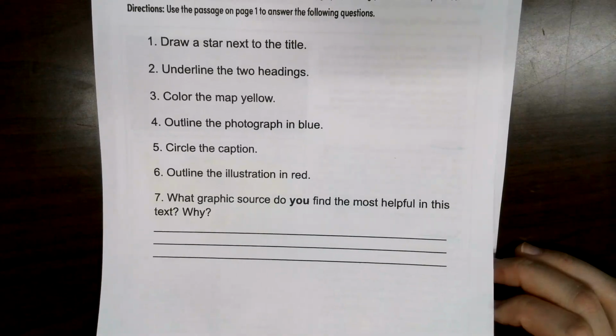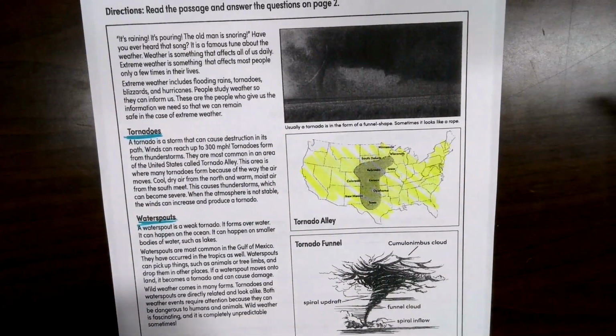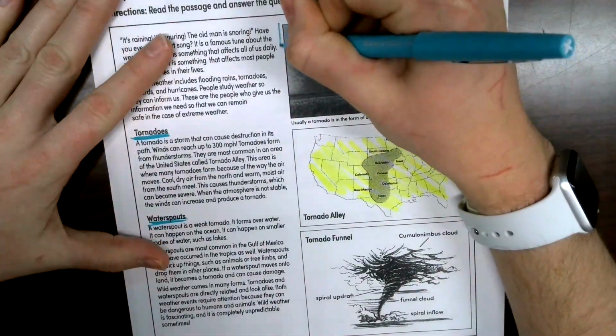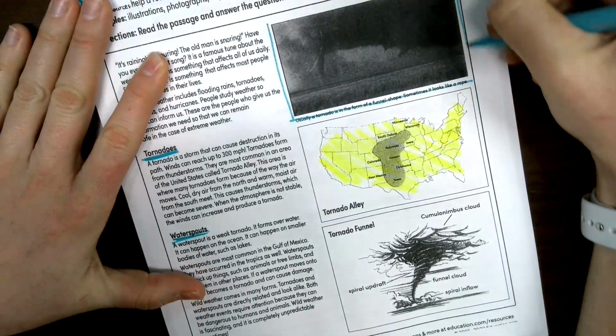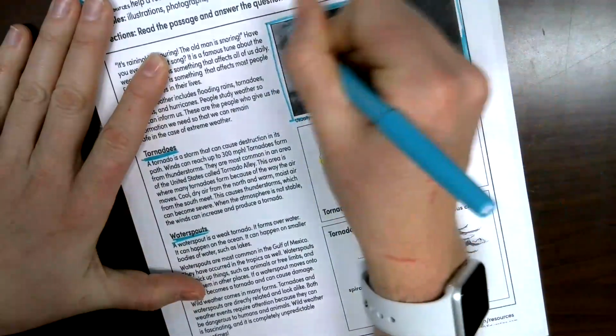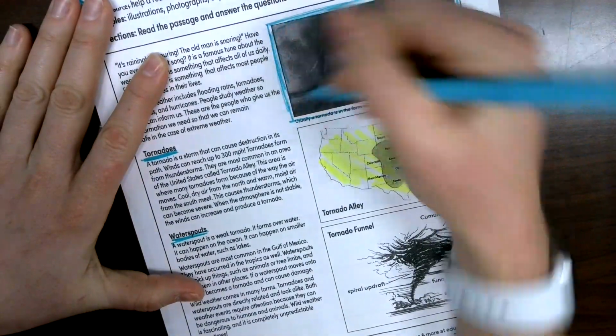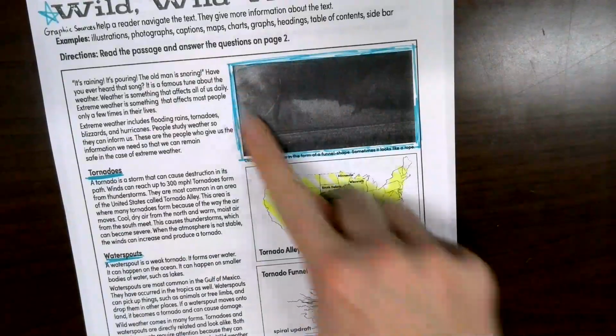4, outline the photograph in blue. So where's the photograph? Right here. So I'm going to go with blue and just go outline it in blue. Oh my gosh, if I could think today. There we go. Outlined it in blue.